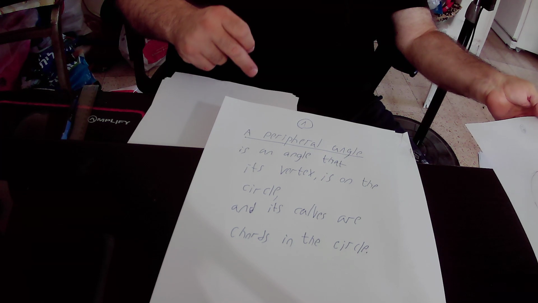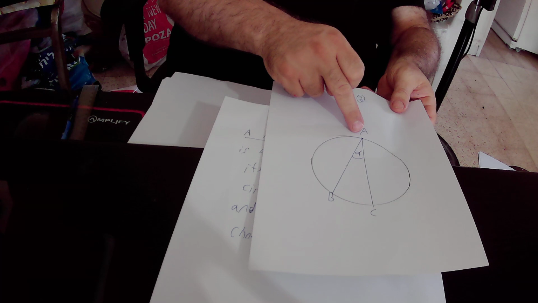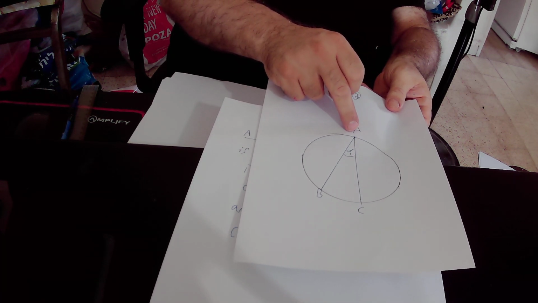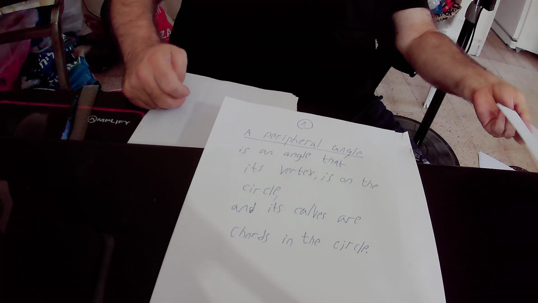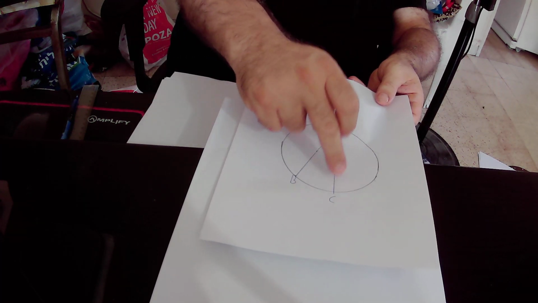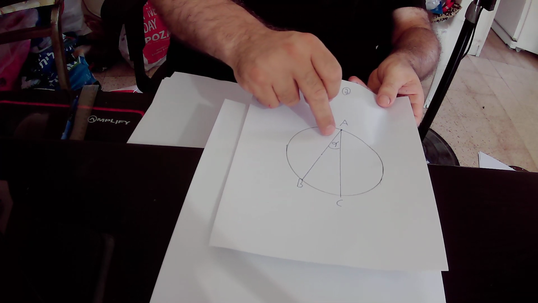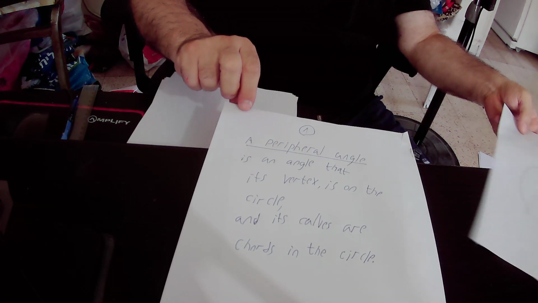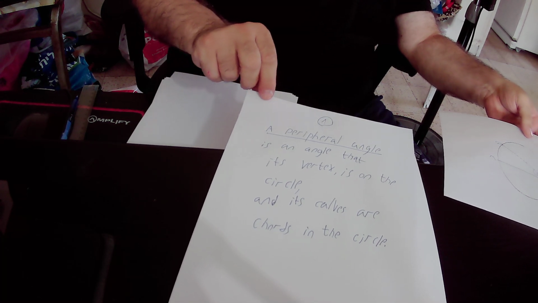Okay, so a peripheral angle is an angle that its vertex is on the circle. This is to say, in this example is in point A, that is a point on the circle itself, and its curves are chords in the circle. Curve AC is a chord in the circle, and curve AD of angle alpha is also a chord on this circle. Okay, so that is the definition of peripheral angle.